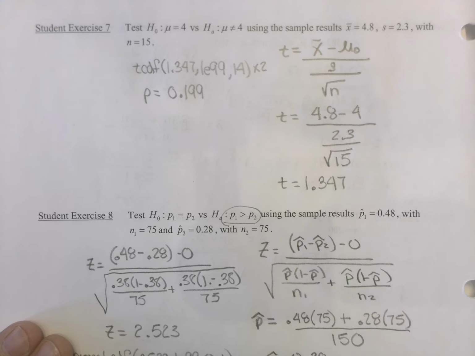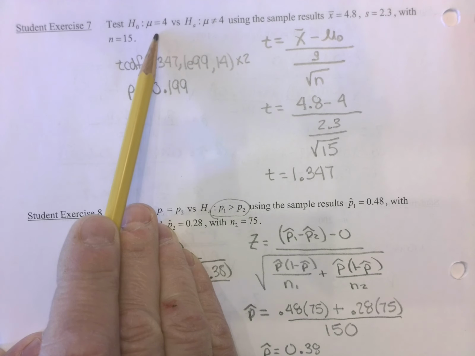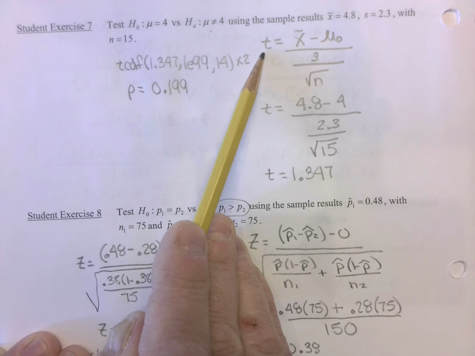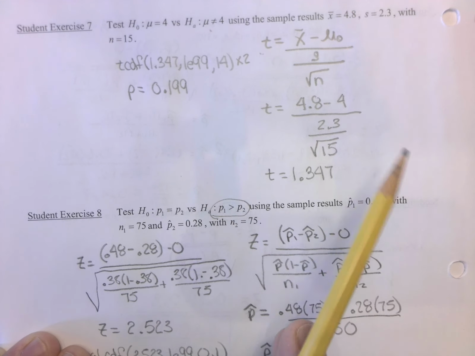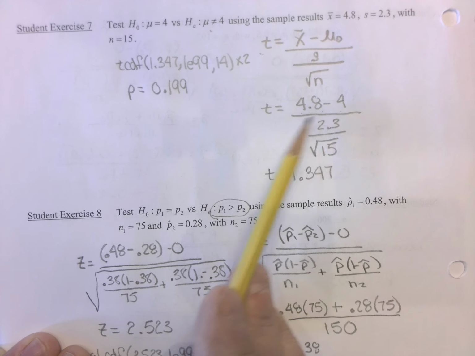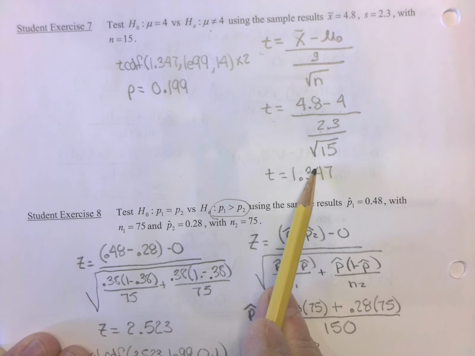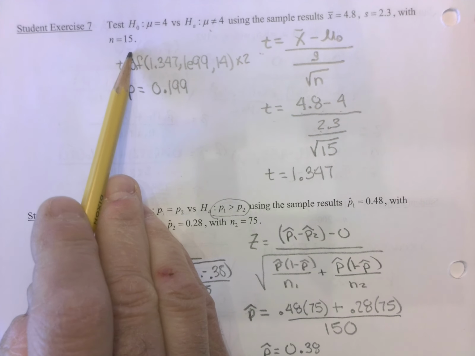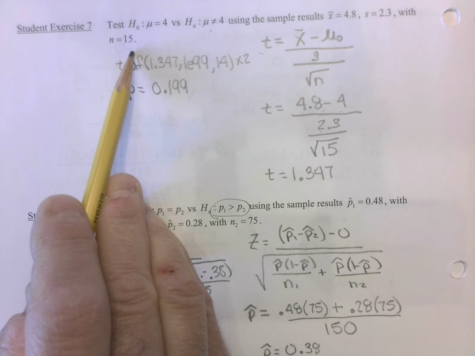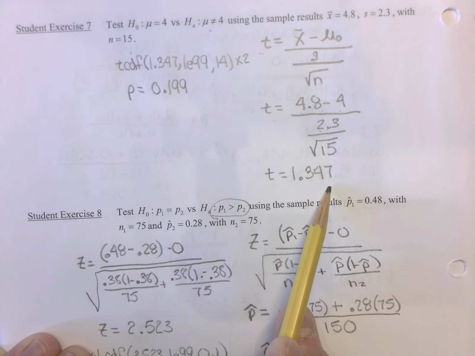Last two. I'm getting close. I have a single mu of 4, and I have a two-tail test. So I go to my t distribution, and it says I should take 4.8 as my x bar minus my mu of 4, and divide all of that by my standard deviation divided by the root of my n. I also know right now, because my n is 15, that my degrees of freedom are 14. I get a t value of positive 1.347.